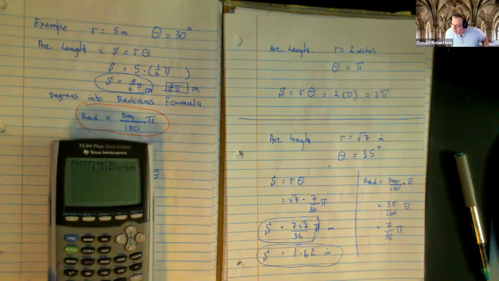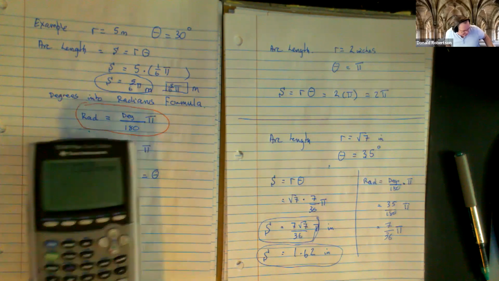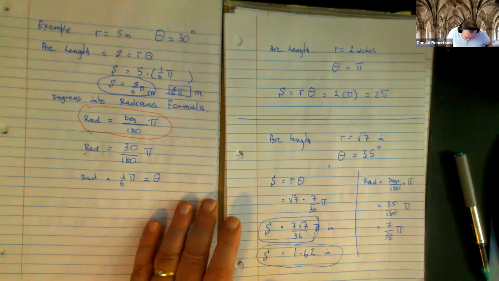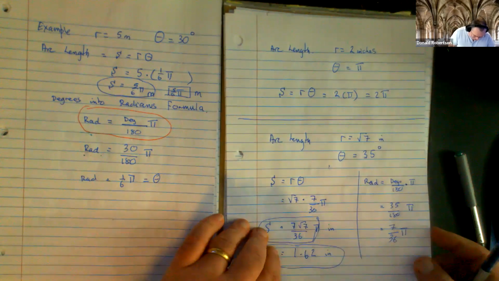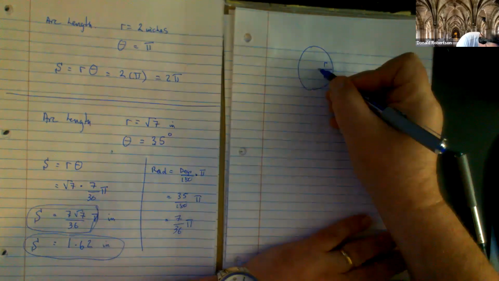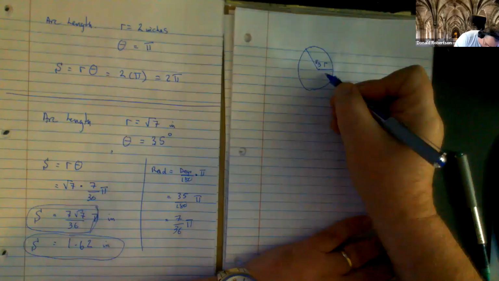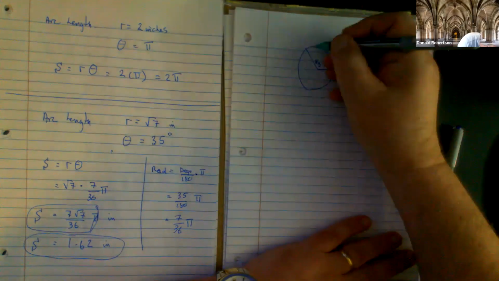So far, so good. There's not really that much I can do except to make a puzzle out of it. So imagine that you've got a circle and you don't know what the radius is. But the angle here is pi upon 3.